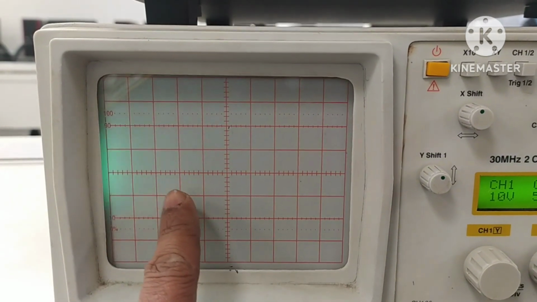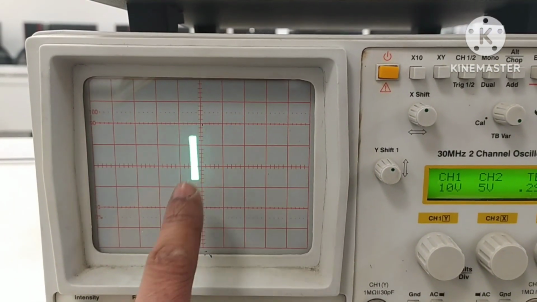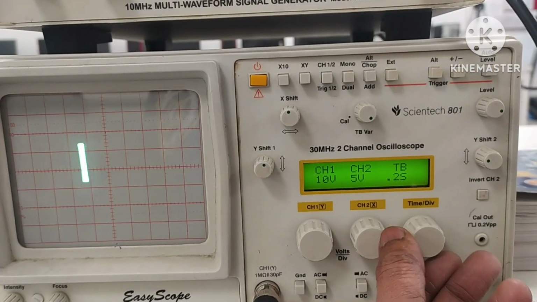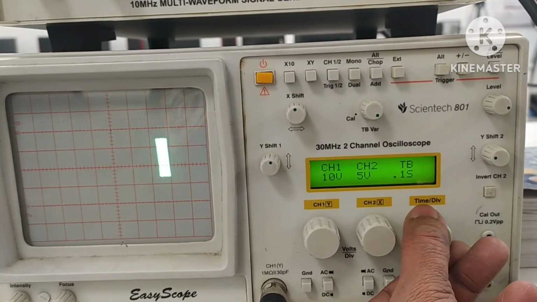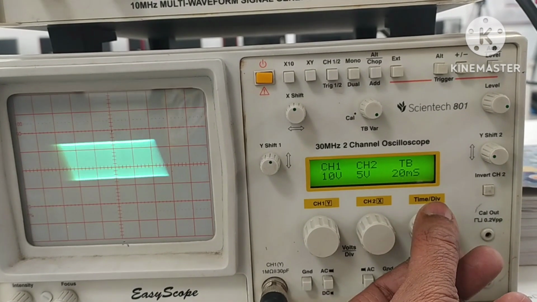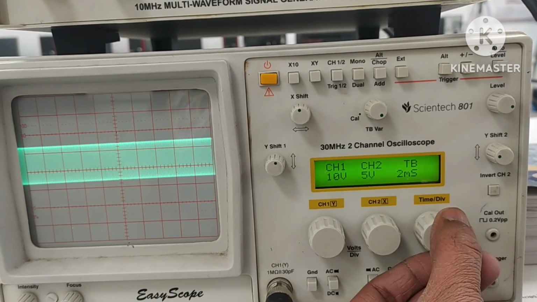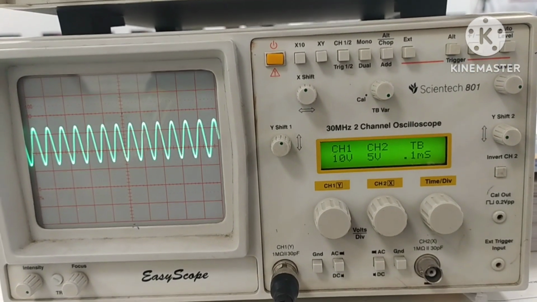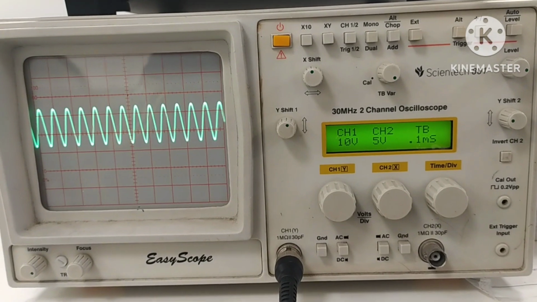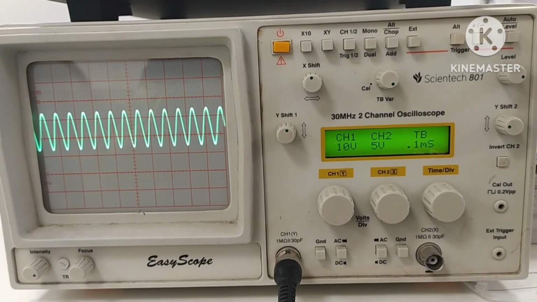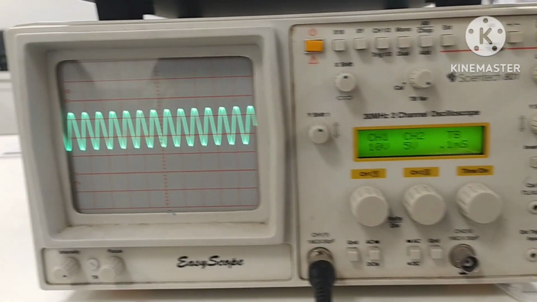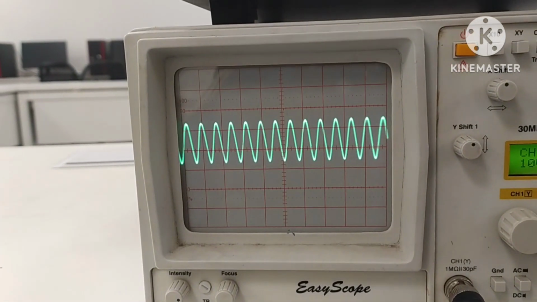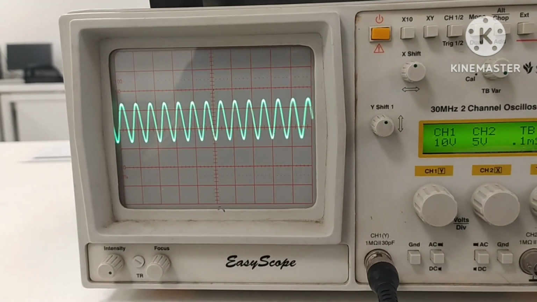line. For making this signal visible, we can change the time division from second to millisecond. Okay. Now we set the time division to 0.1 millisecond, and this signal is visible on the screen, on the CRO graph.